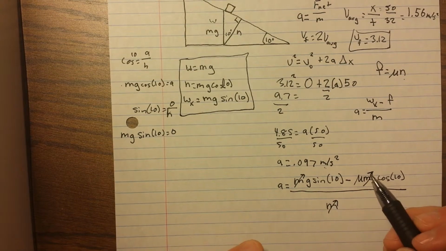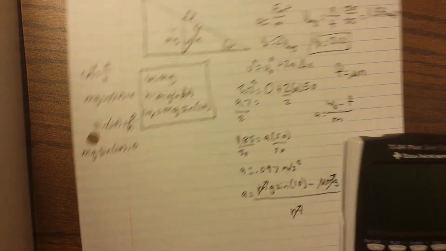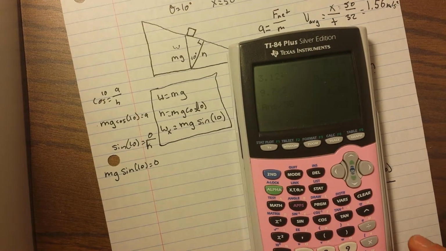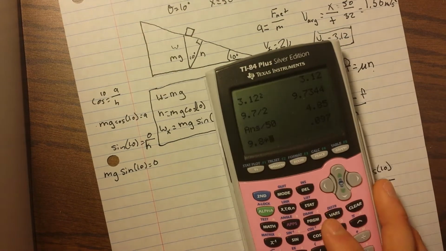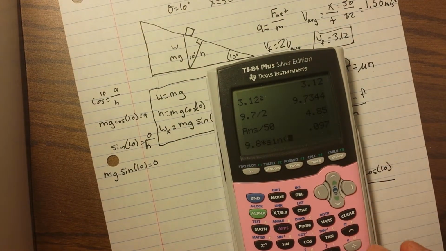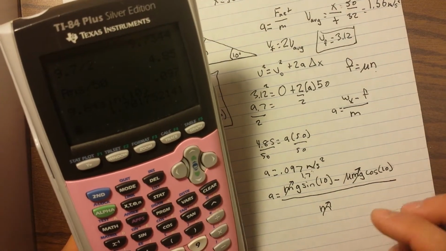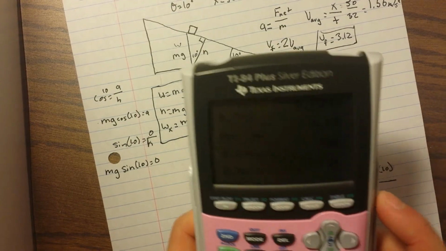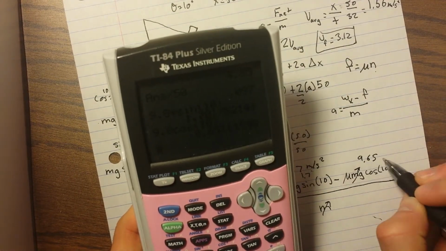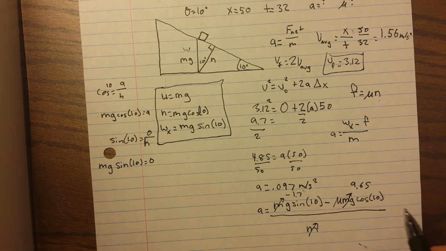Gravity, which we know is 9.8, multiplied by sine 10 gives 1.7. We'll write that up here. Then we can also do gravity times cosine 10, which is 9.65. The next step is to subtract so we can get mu alone.